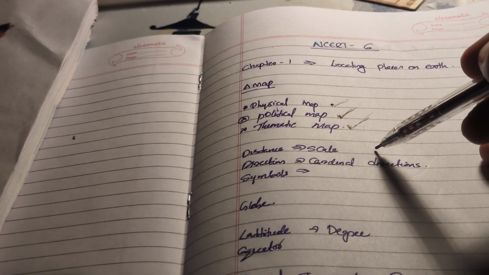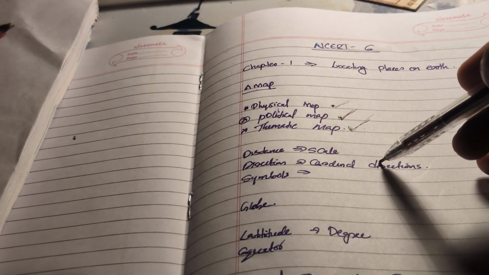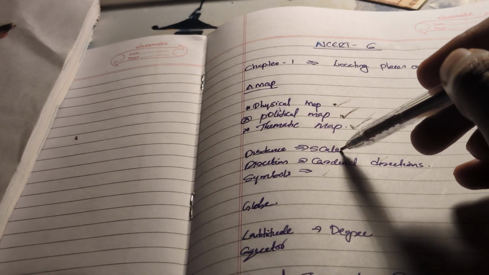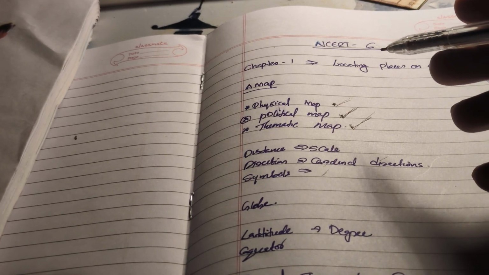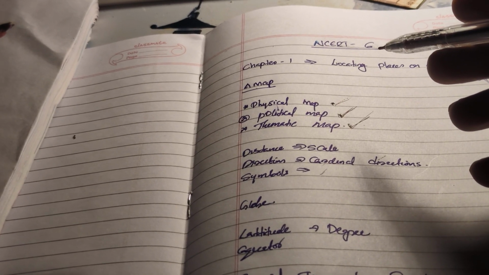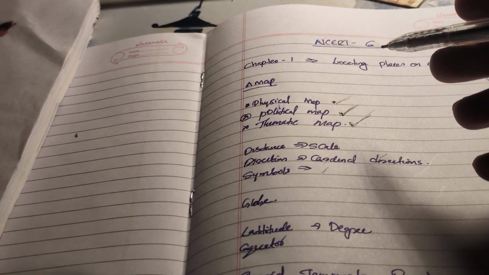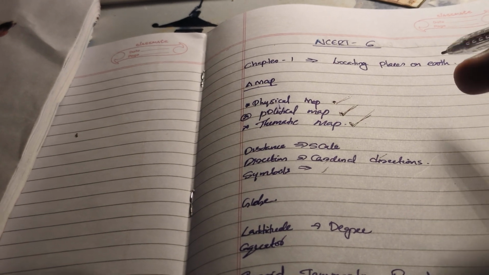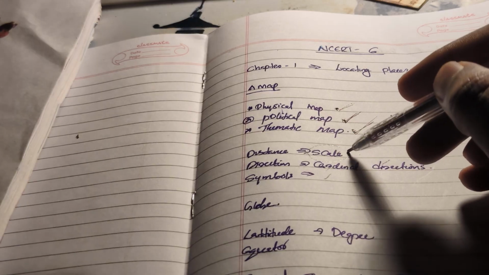Next, this textbook deals with distance, direction and symbol. These are the parts of a map. Okay, what is distance? We cannot draw the full size of India on a single paper. At the correct measurement we cannot draw, that is not possible. So there we came up with a term called a scale.